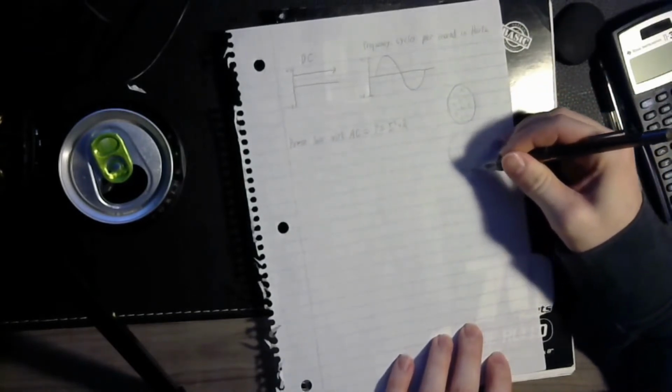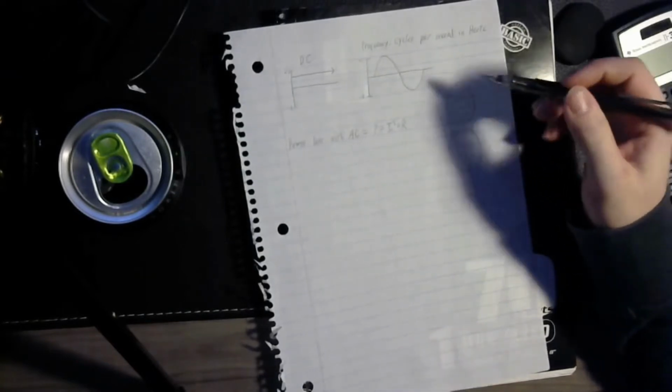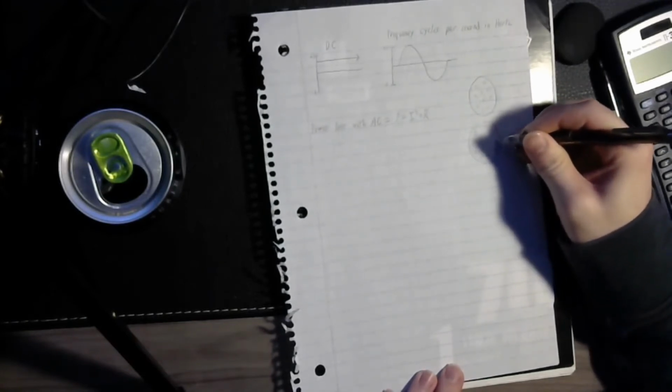Okay. But with an AC circuit, when the current is alternating back and forth, when it shifts between the positive charge and the negative charge, it generates what's called eddy currents, and it produces resistance inside the wire itself. It also causes this thing called the skin effect, where instead of having the electrons moving pretty evenly through the wire, they start to concentrate around the edges of the wire, like this.